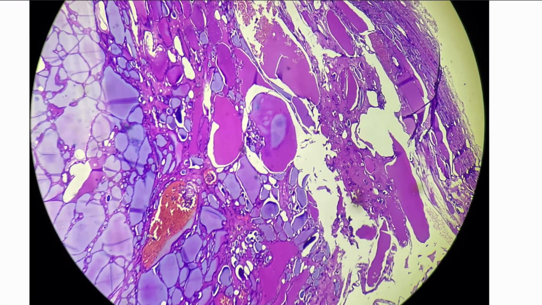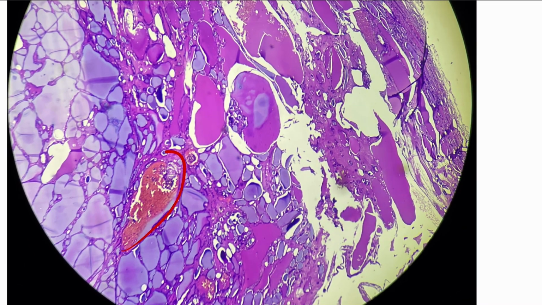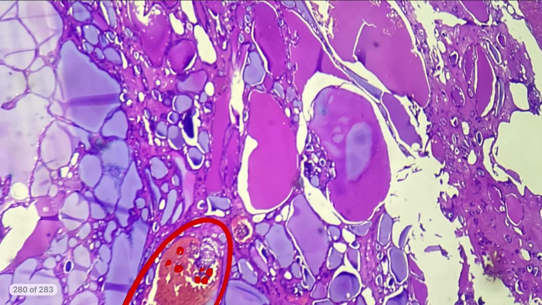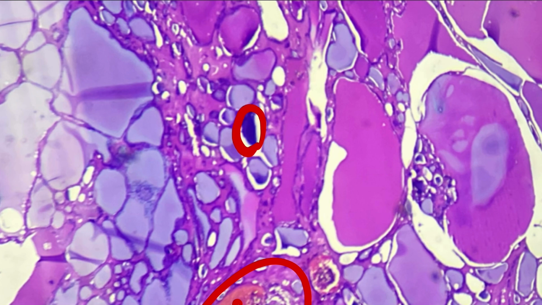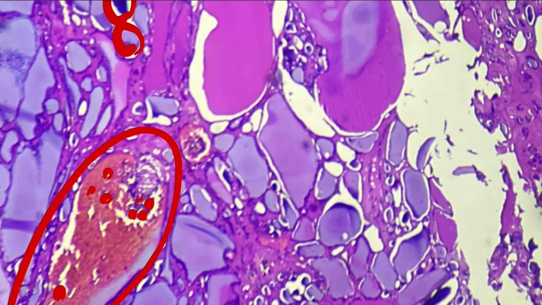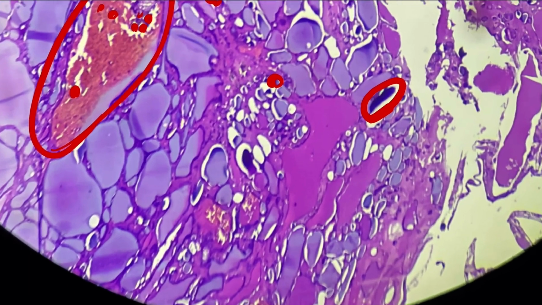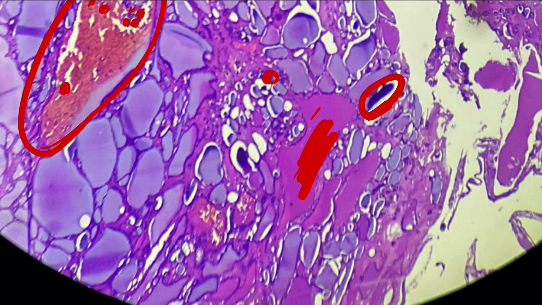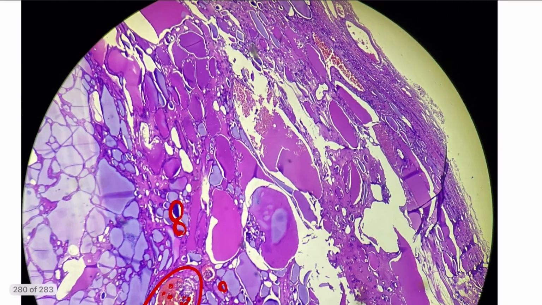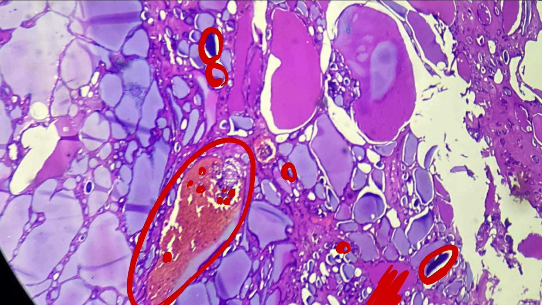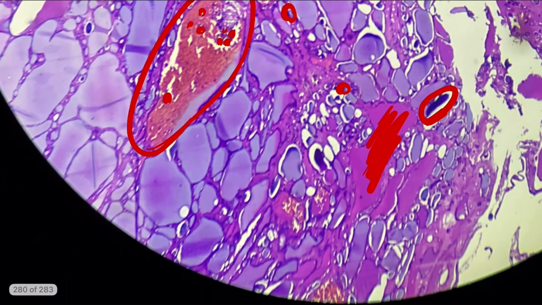So here in this view, you can see there's an area of hemorrhage, and here, not so very clear, there are cells within the hemorrhage. And here you can find this dark pigment. These dark pigments are nothing but calcifications. These are the calcifications. Here's another calcification. And this eosinophilic material is nothing but hyalinization of the fibrous tissue. So in this slide, you can see area of hemorrhage along with macrophages, calcification, and hyalinization of the fibrous tissue.